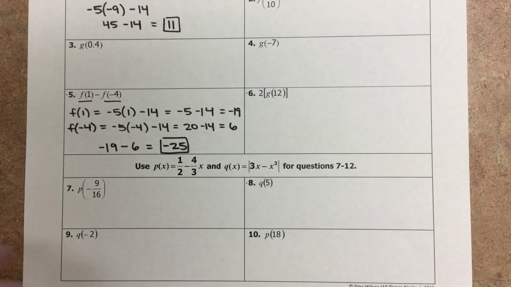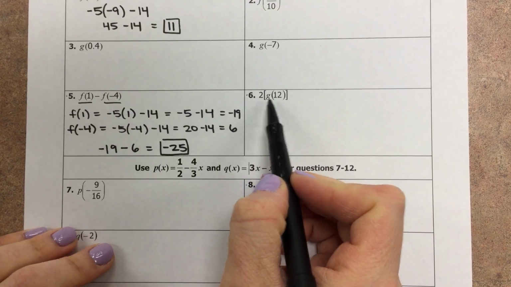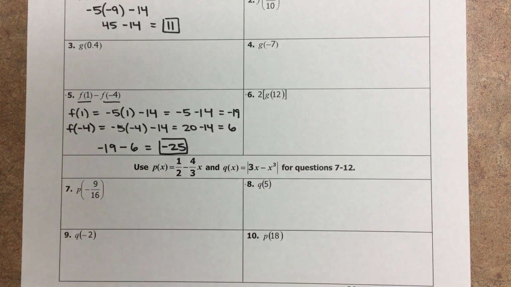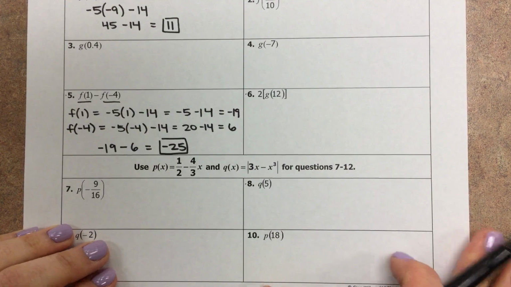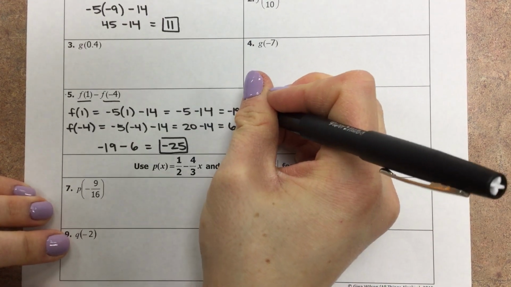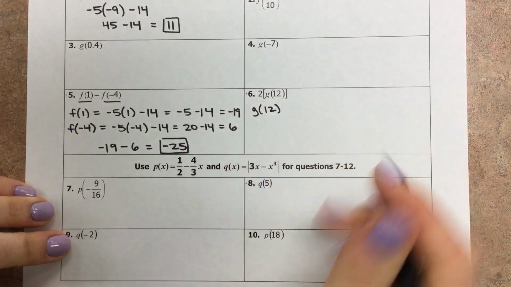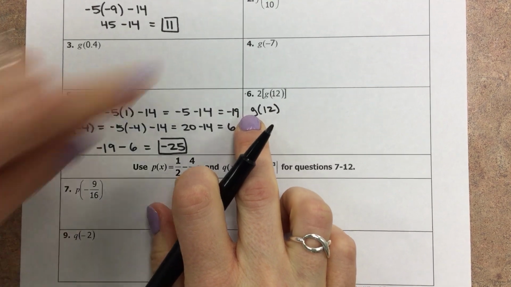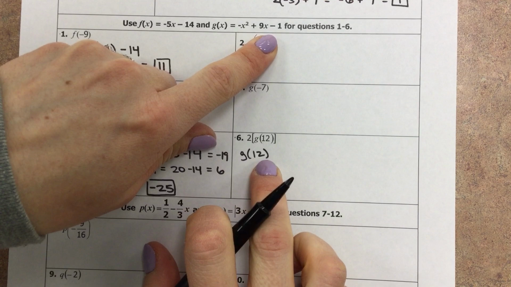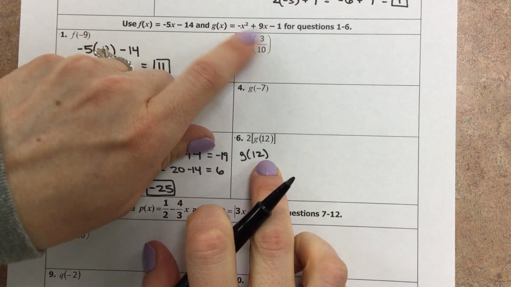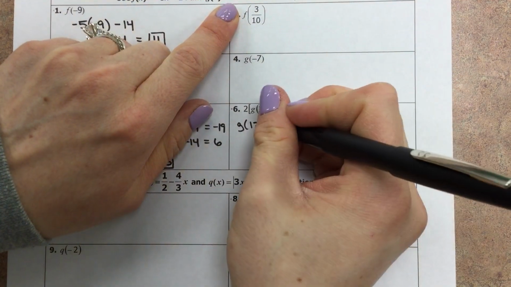Number 6 is also kind of an interesting looking one. We have 2 times g of 12. So order of operations would tell us we're supposed to focus on what we've got going on in these brackets first. So we are going to figure out what g of 12 is. So this time we're using g. So that's this other function up here. So we want to use our function g, plug into 12. So we've got two different spots where there's an x.